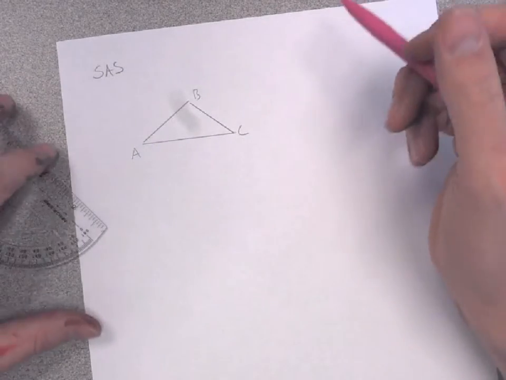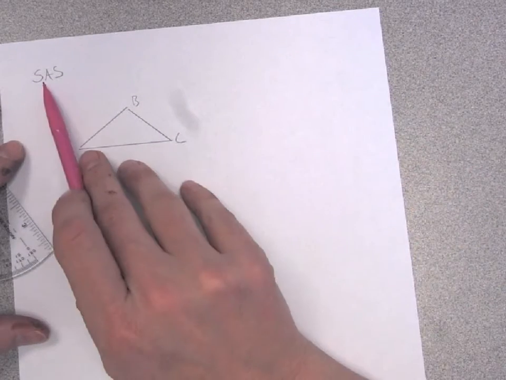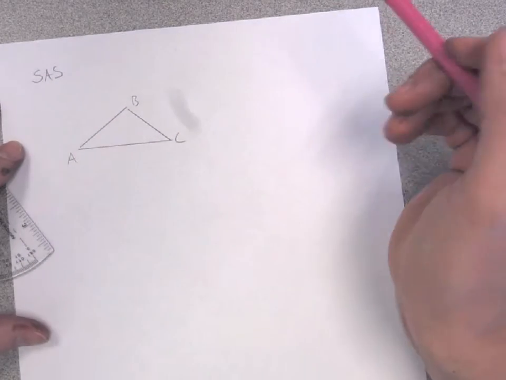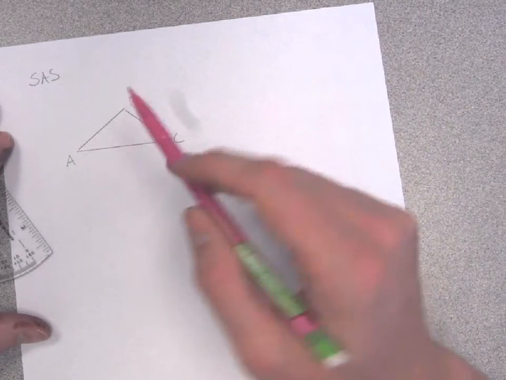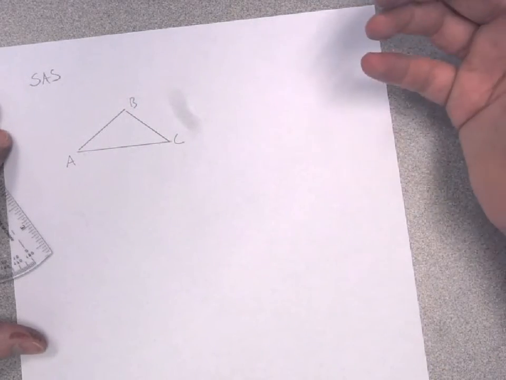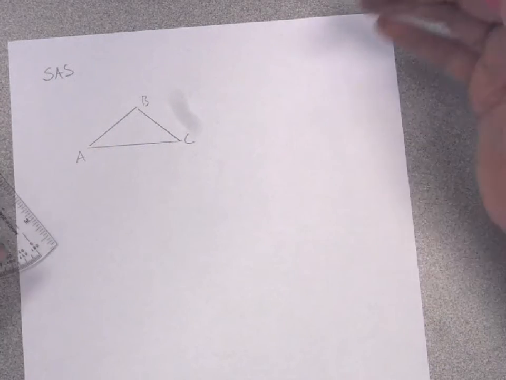And the goal here is to copy just the right information. Only a side, an angle, and a side. Okay? So if I copy this side and this angle and this side, I want to see what are all the possibilities that I can have for a triangle that I construct with that information.